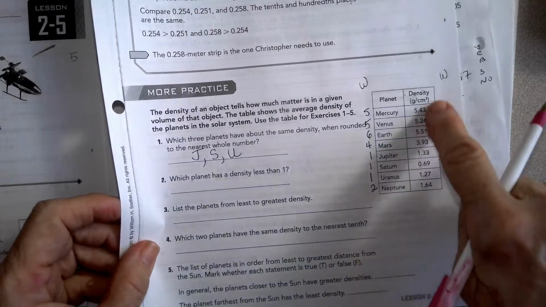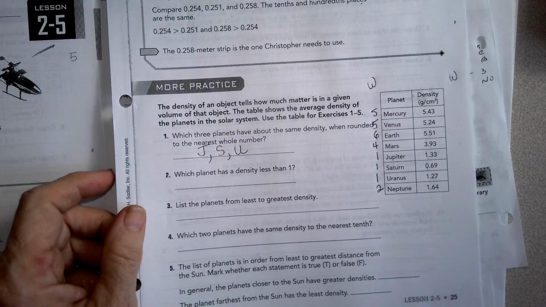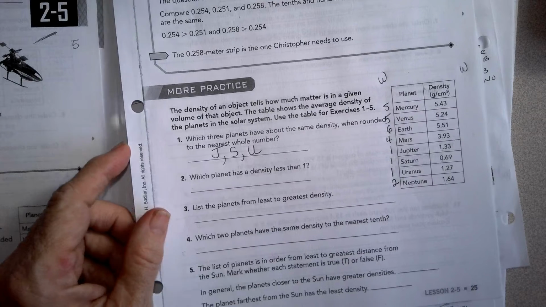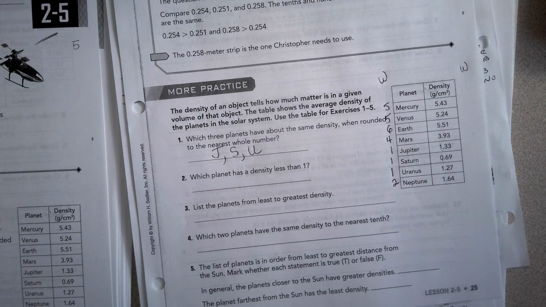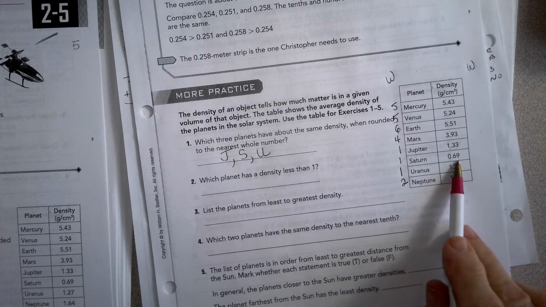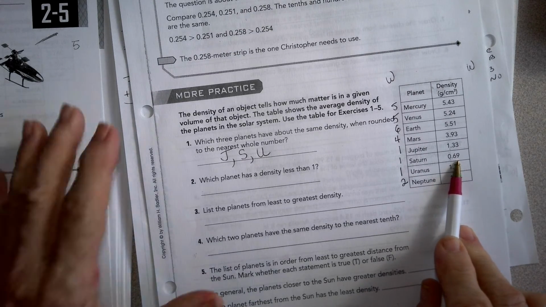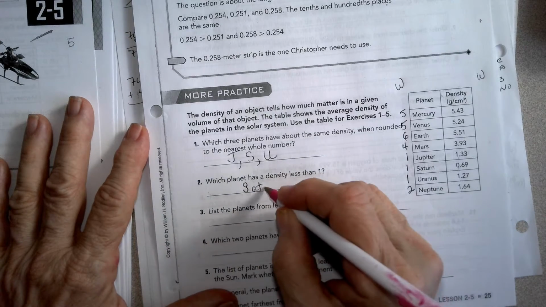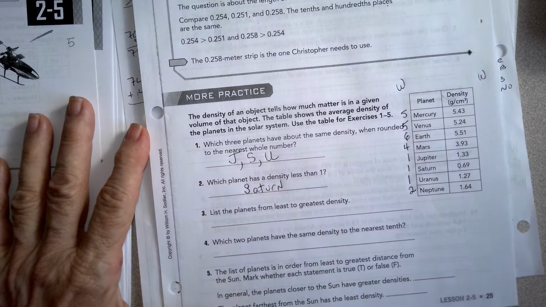Okay, so go back to these numbers. Which planet has a density less than 1? 0.6. Okay, ma'am, Adora. Can somebody go ahead, tell us? Saturn, very good. That is less than 1. So that is going to be, this one we can spell out.